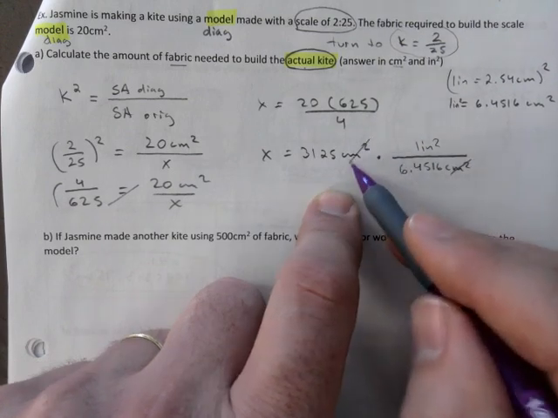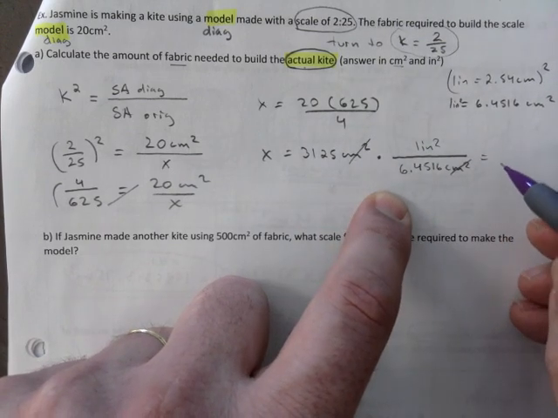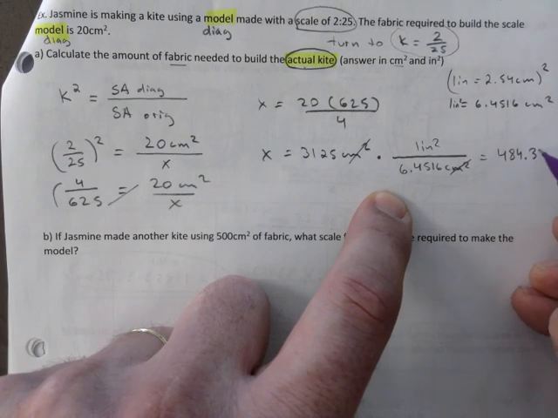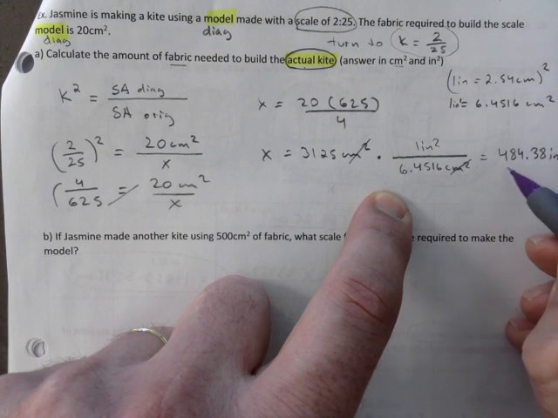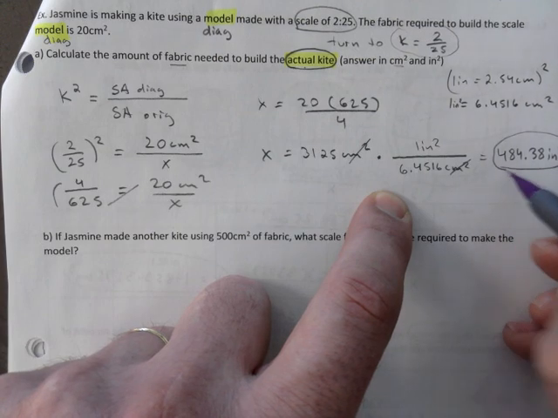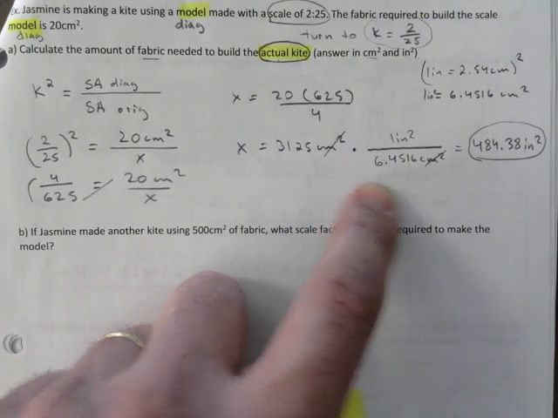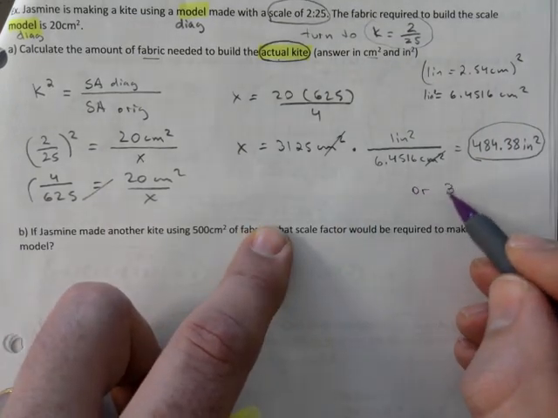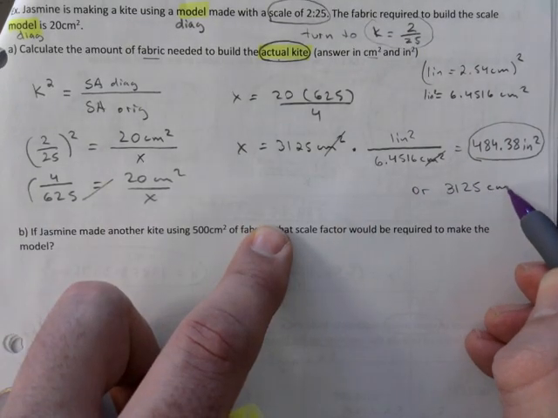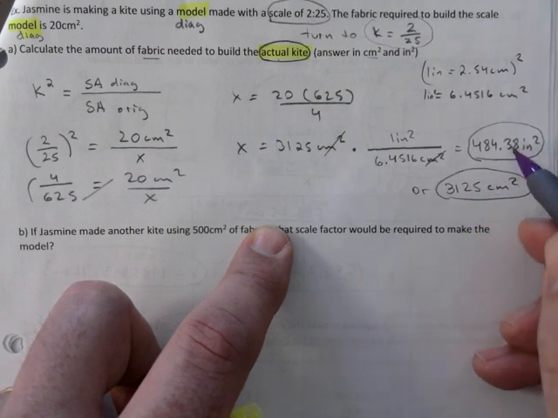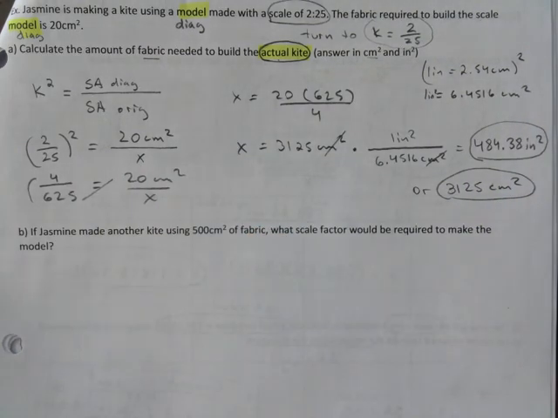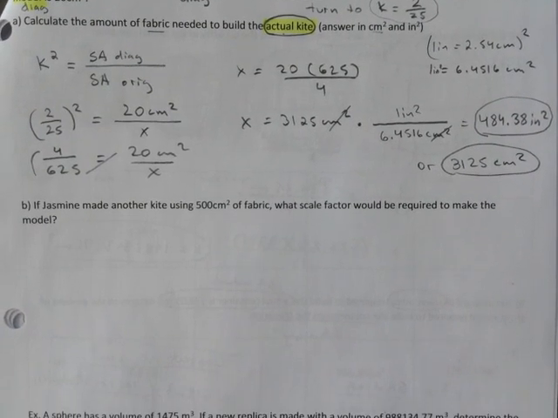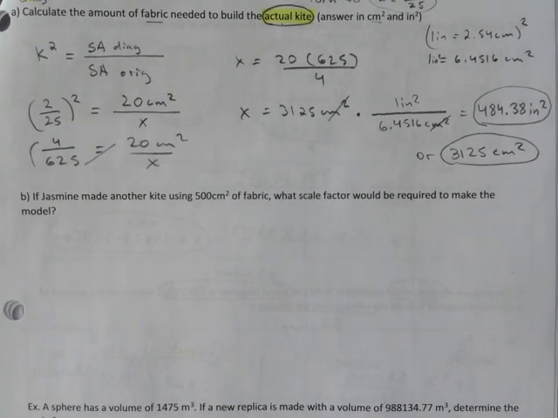You can cancel that out and you get 484.38 squared inches. So there's my answer in squared inches. There's my answer, right? Or 3125 centimeters squared. Either one. They're talking about the exact same area required there. Okay.